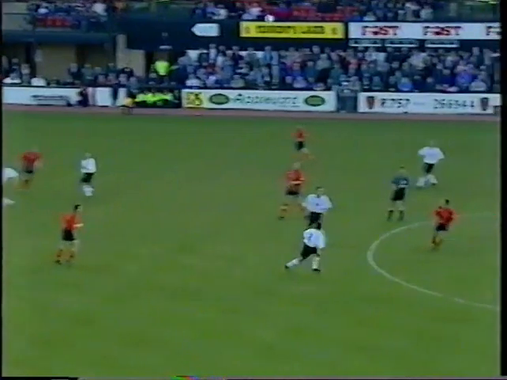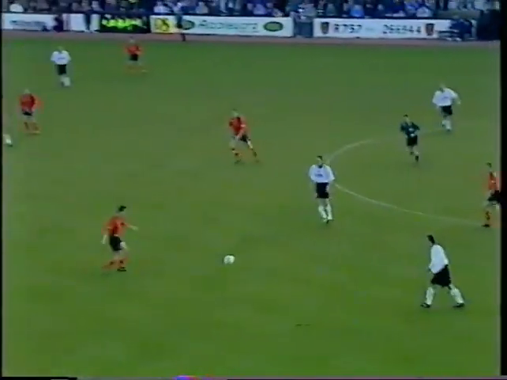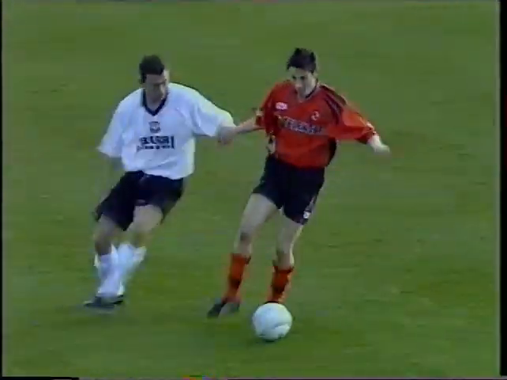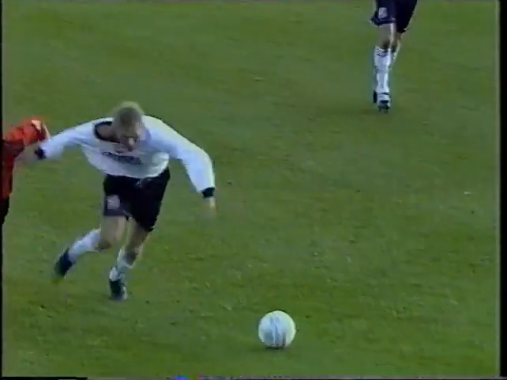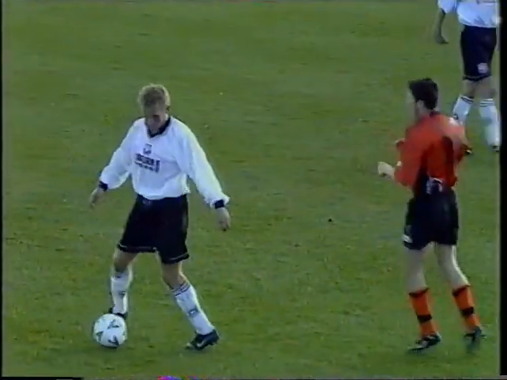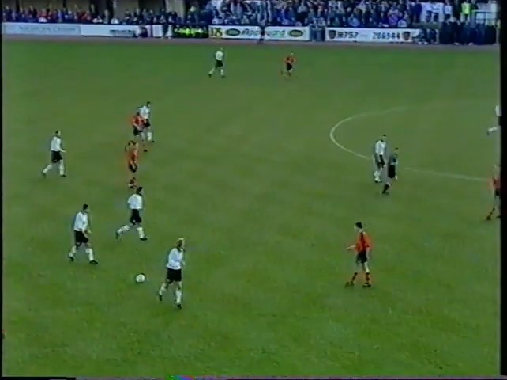Craig Easton's header. Dean Barrack for Ayr. Patterson's pass found its way through to Easton. John Patterson has continued the run forward. And Gary Teal's won it back from Easton. It's all going according to plan so far for Gordon Dalziel. What he needs is a goal, and his team playing exactly the way he set this out.